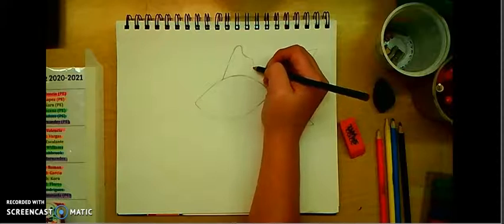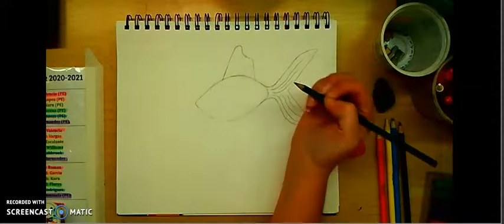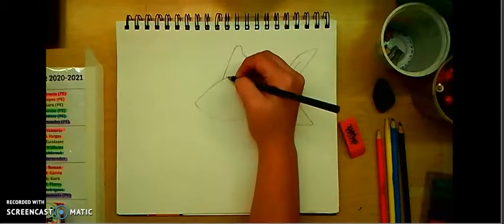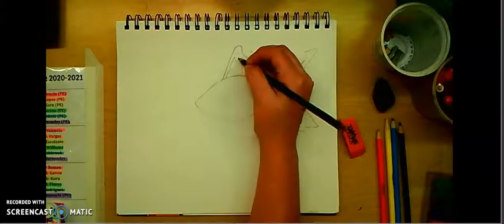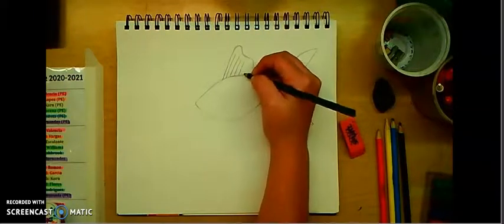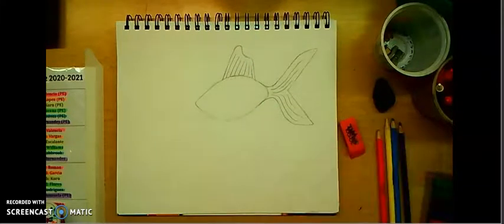and then it's going to curve horizontally, and then come back down, and this line should be slightly diagonal. Just like that. You can draw your texture lines. You want them to start thick. They're not going to reach the top of the fin, and have them be slightly diagonal so they follow the shape of the fin.